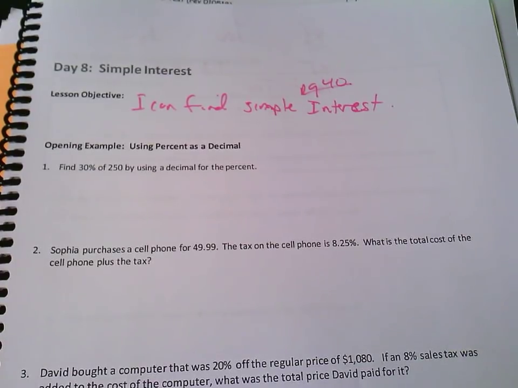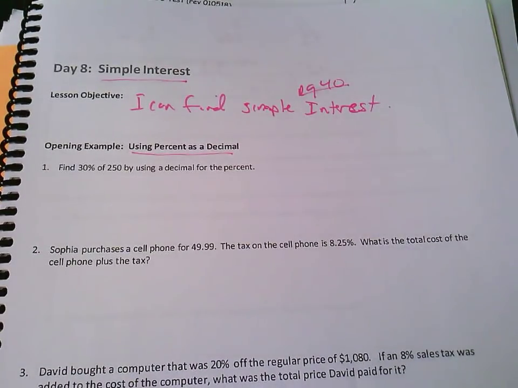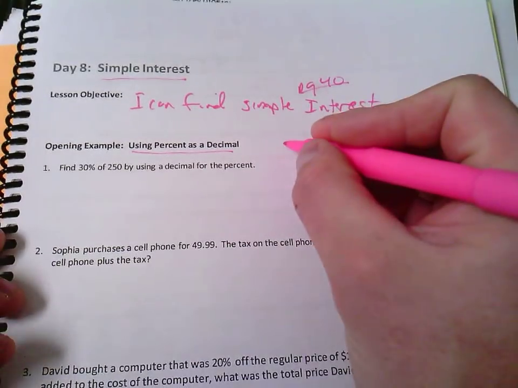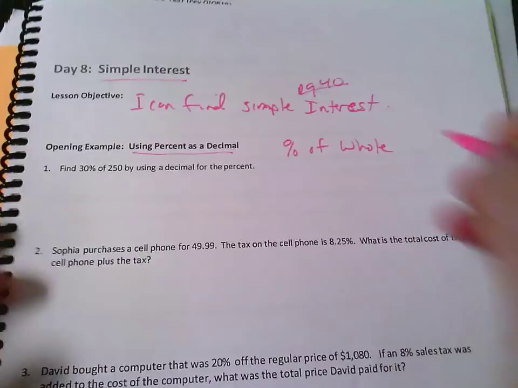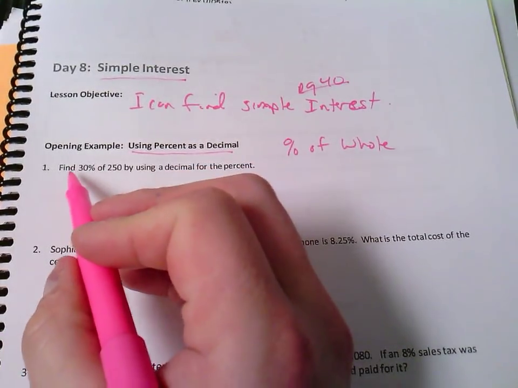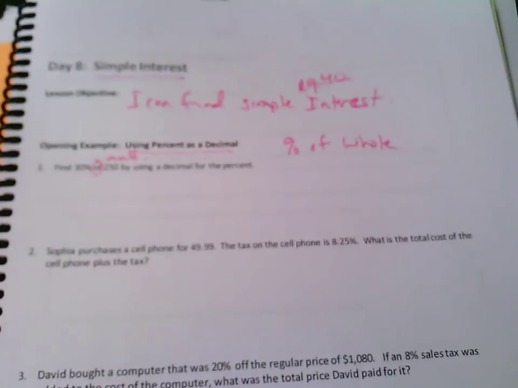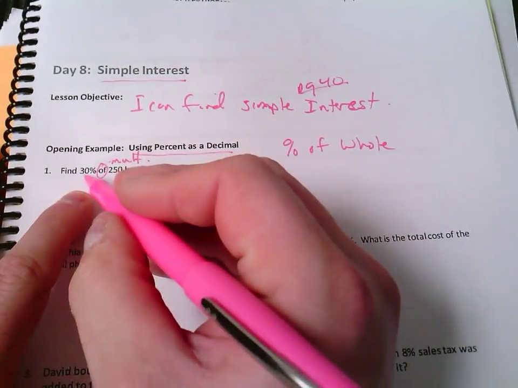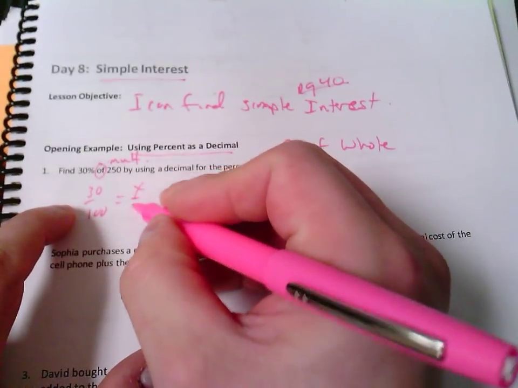So the opening example, and I'm not going to do every single one of these problems, but I'm just going to show you, because the simple interest formula uses the percent as a decimal, how we can do problems that we've already done this year using a percent as a decimal. Usually it's the easiest way when we're trying to find a percent of a whole amount or an original amount. For example, on number 1, it says find 30% of 250. Think about the word of. Of means to multiply. Normally we set the proportion 30 over 100 equals x over 250. That's the proportion method.